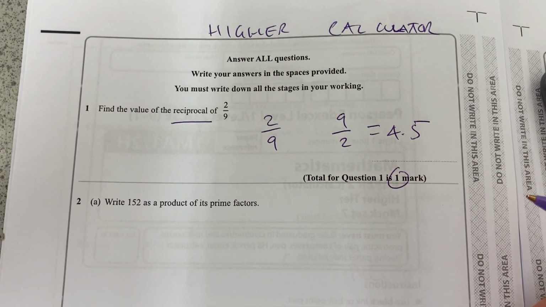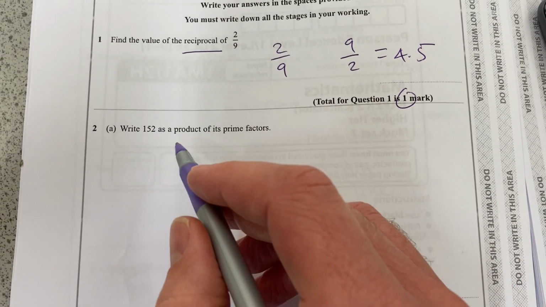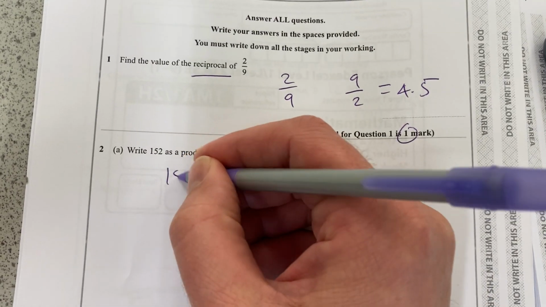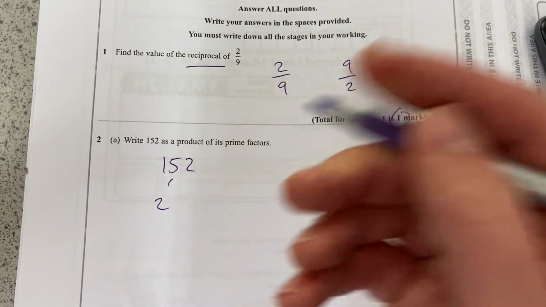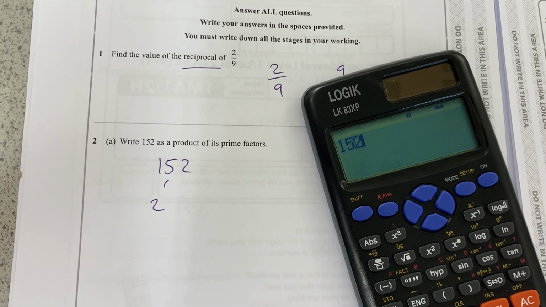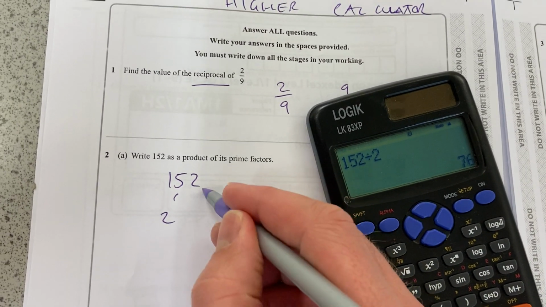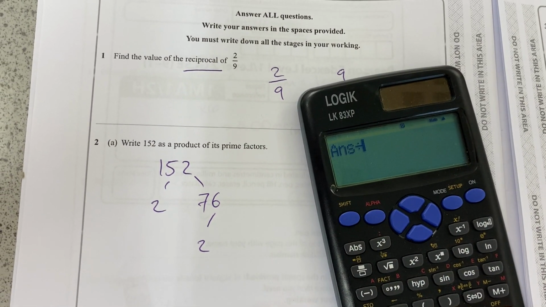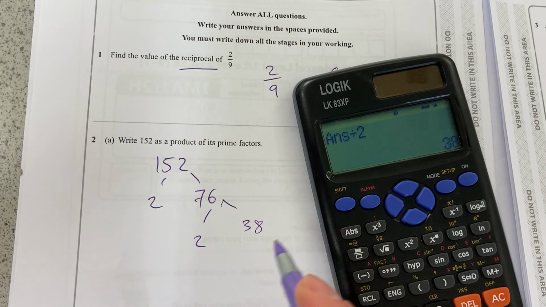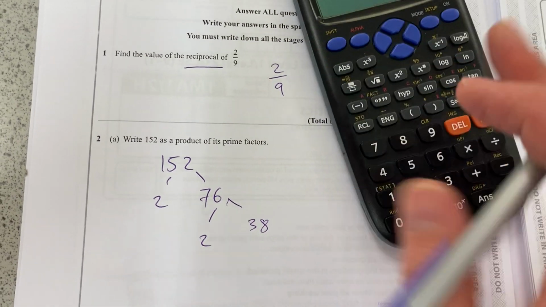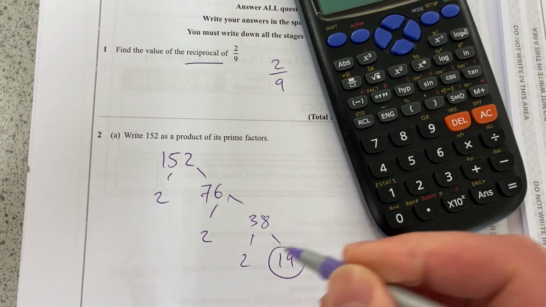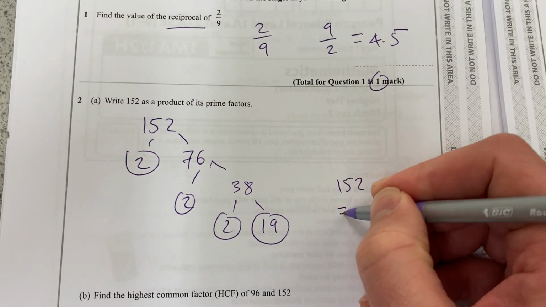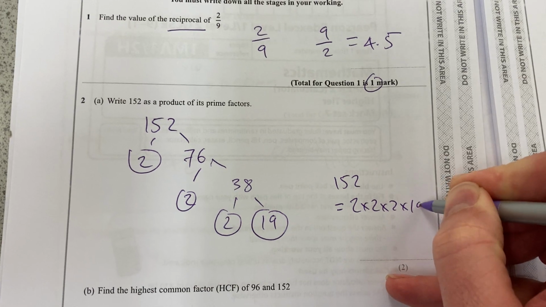and that would get us 1 mark there. Then a question, I've got quite a few videos on my channel about writing a number as the product of its prime factors. So 152, I'm going to divide by 2. It is a calculator paper, so I can just divide by the lowest prime, and I'm going to get 76. That's still even. Using the factor tree here, divide that by 2, and I get 38. Divide that by 2, and I get 19. Now 19 is prime, so I've got to stop there.